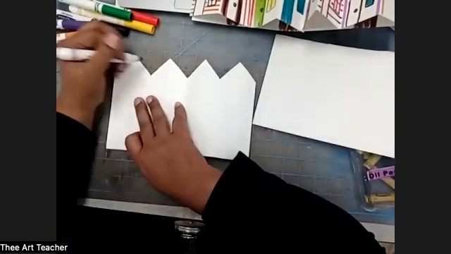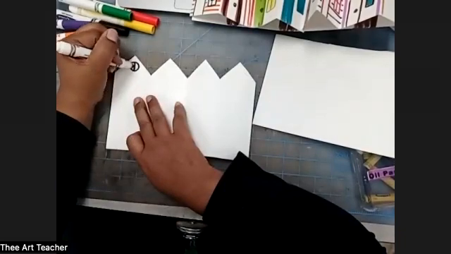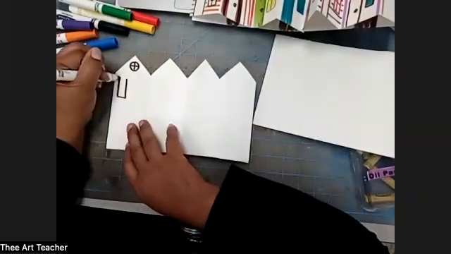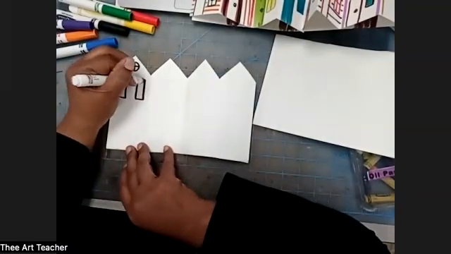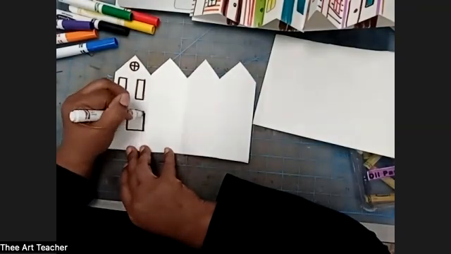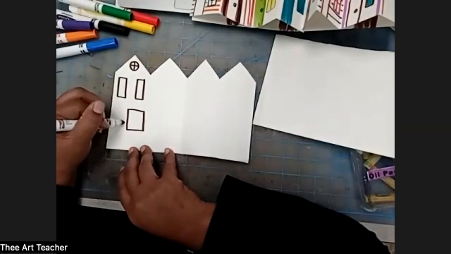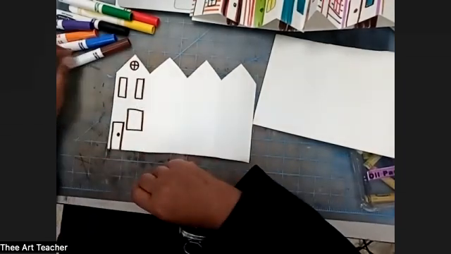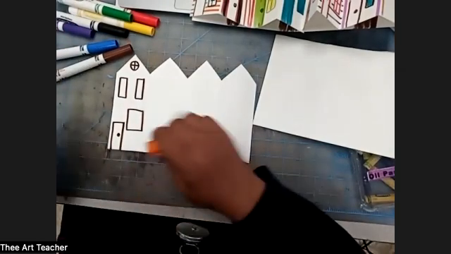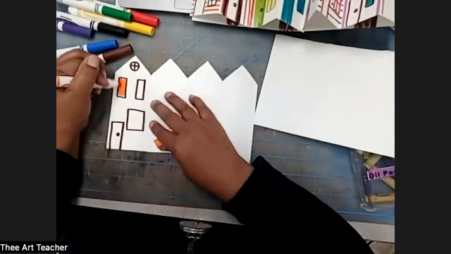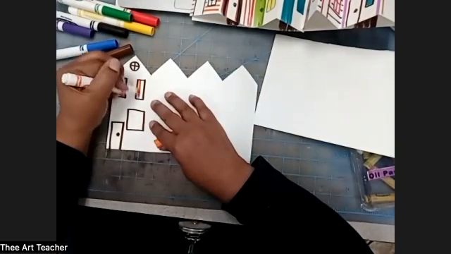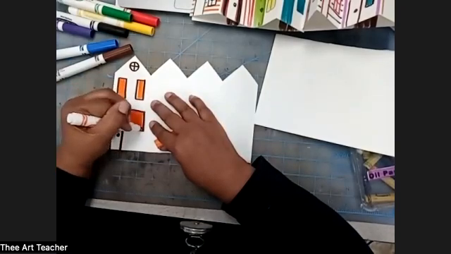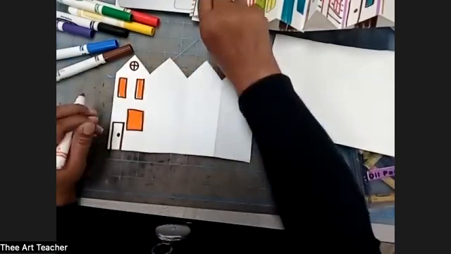So let's see, up here in the roof, I'm going to make a circle window in the attic. And I'm going to give it some tall rectangle windows. And I'll give it a square window and a door. And let's see, now I can go and add some more colors. Like I can make the windows orange. And I can add some more details like I did on this one.